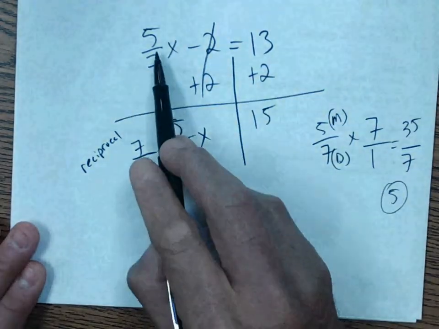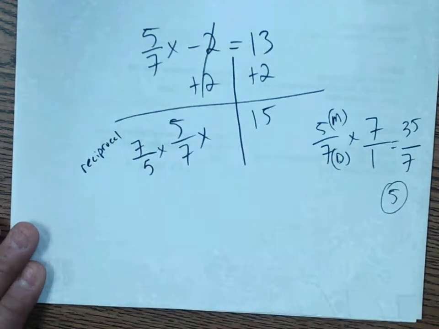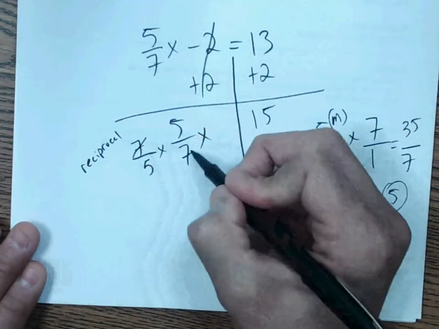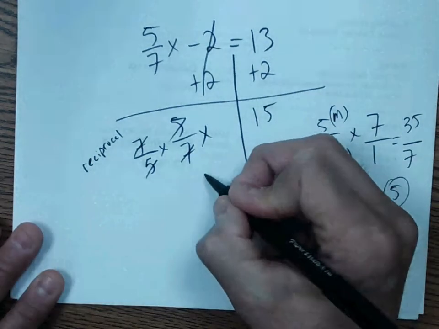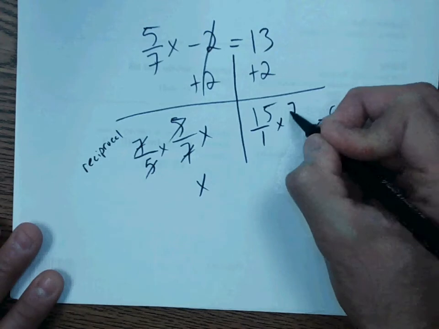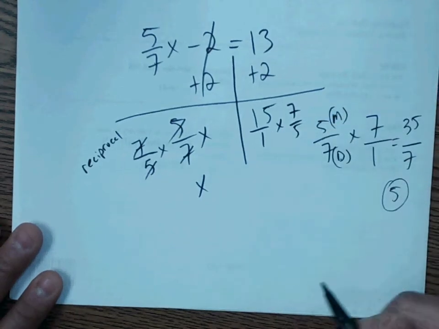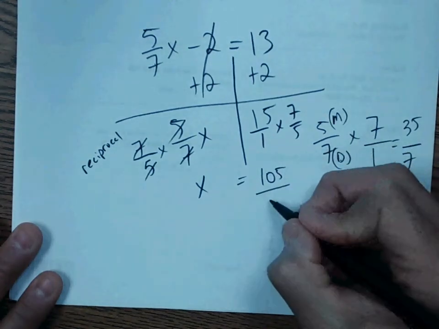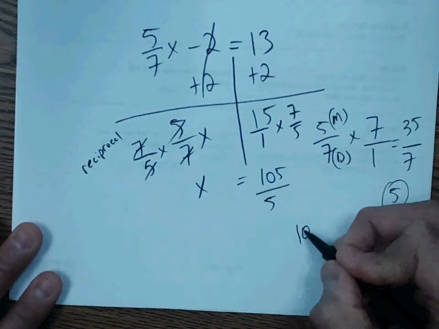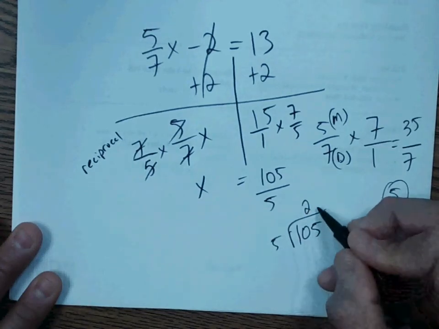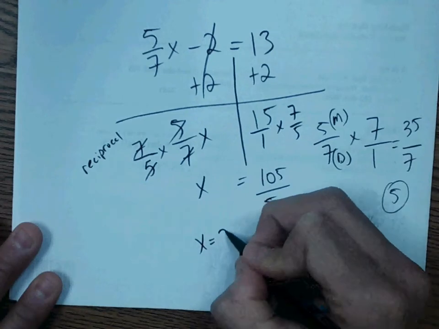So always, whenever you see a fraction attached to your variable, to get rid of it, you multiply by the reciprocal. Because we'll just multiply across and they'll reduce and turn into 1. So 7/5 times 5/7 turns into just 1x. But you've got to do the same thing to the other side. Okay? 7 times 15, that gets us 105. Well, 5 times 1, that just gets us 5. And if we kind of divide off to the side, just to reduce, 5 goes into 10 twice, 5 goes into 1 once, so x equals 21.